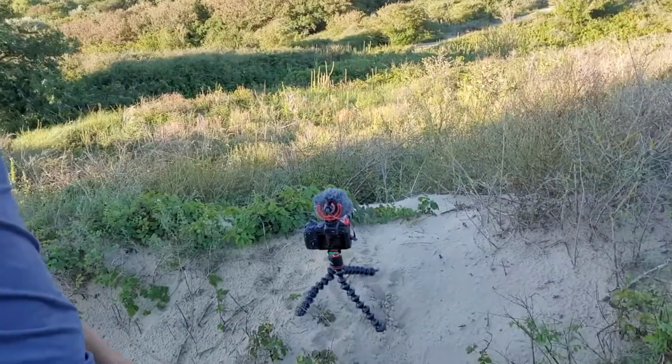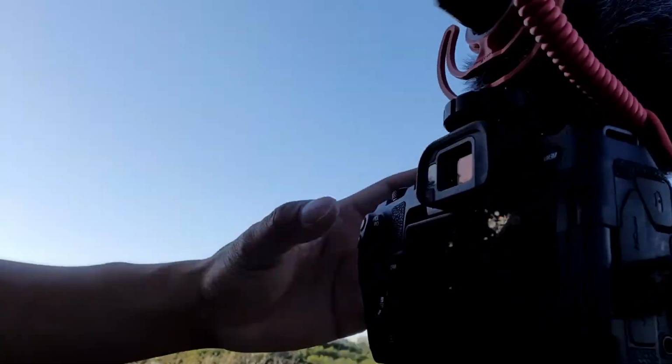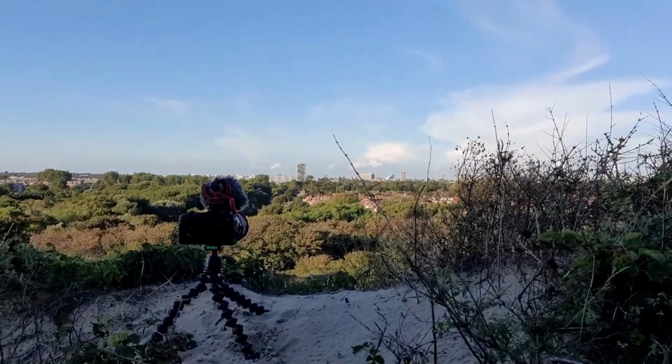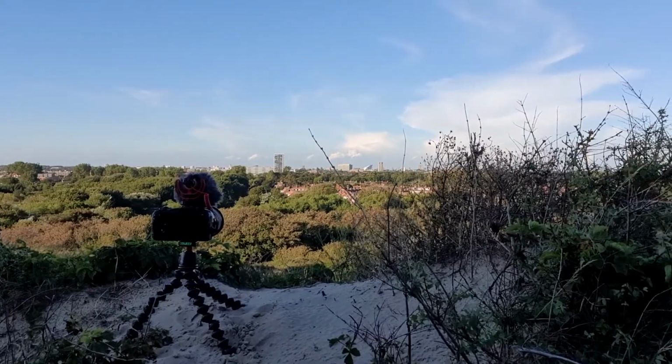Okay, I had to switch to my phone real quick as I am using the camera I use to film right now to actually shoot the time lapse. As you can see, I have set it all up. It's overlooking the city. You can see the clouds in the distance.